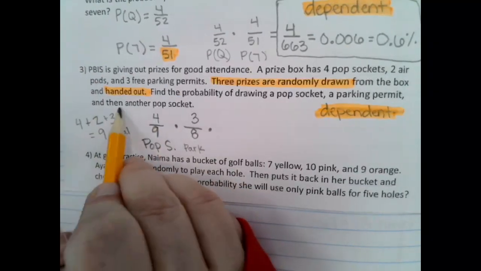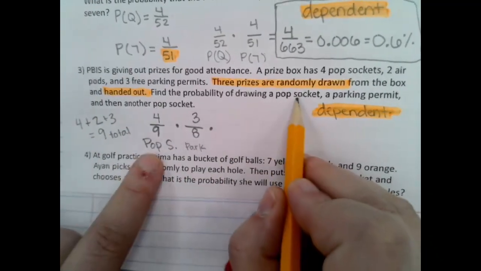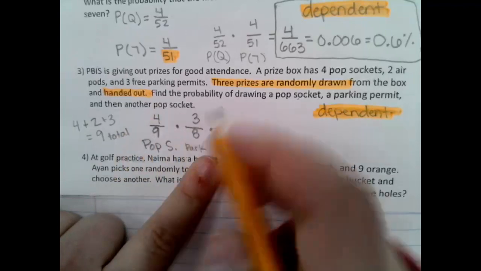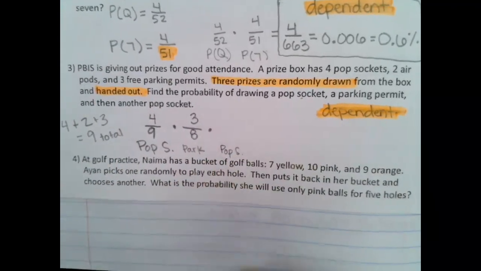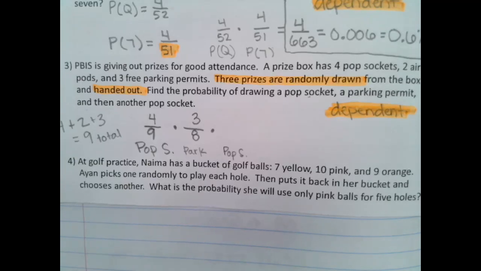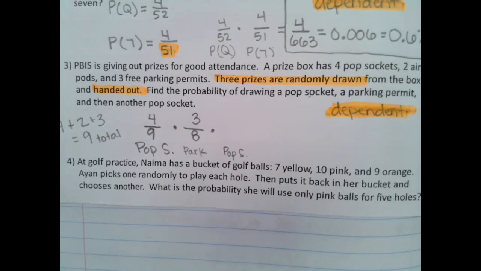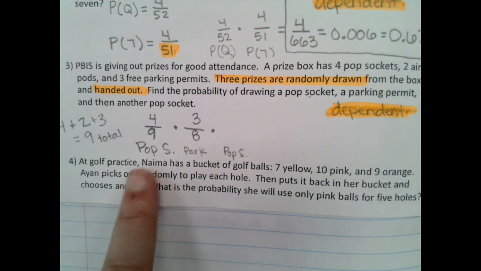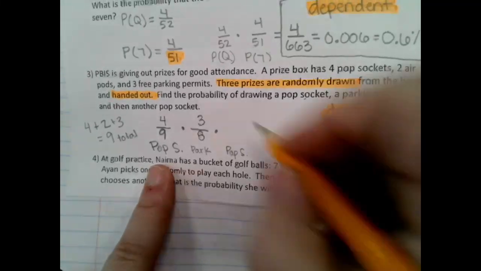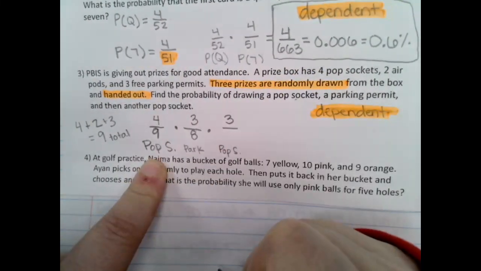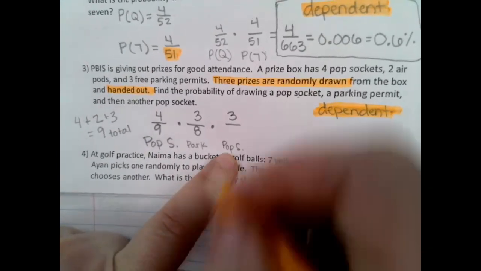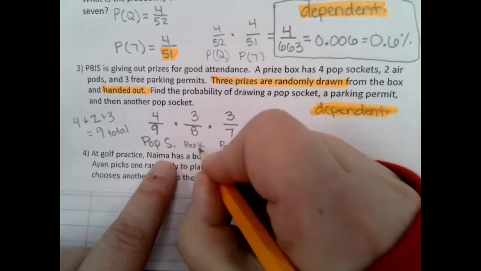And then it says, and then another pop socket. So we did pop socket, parking permit, another pop socket. So I'm going to do pop S again for that. But remember, it's dependent. This thing is changing as we go. So how many pop sockets are now in this bin after we gave away 1? Yeah, there's only 3. Out of how many things total now? 7, because we took away 2 of them already.